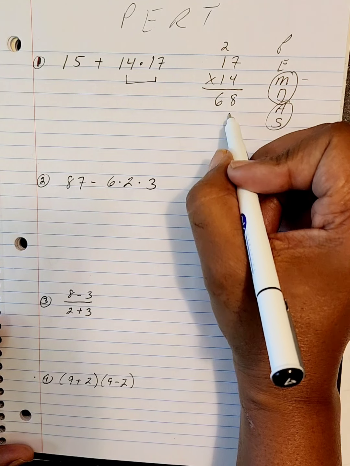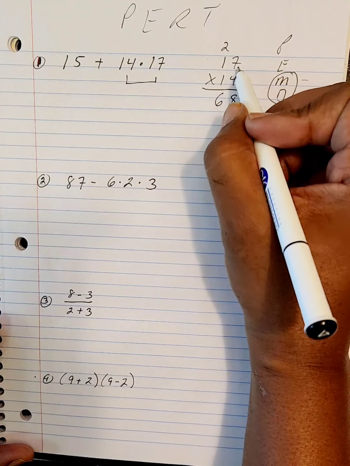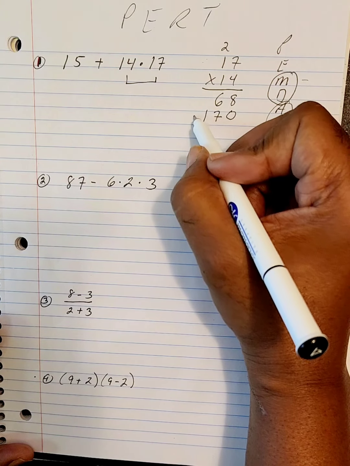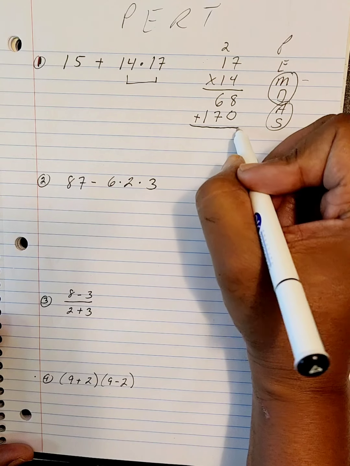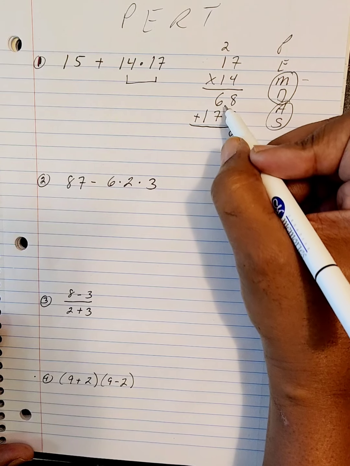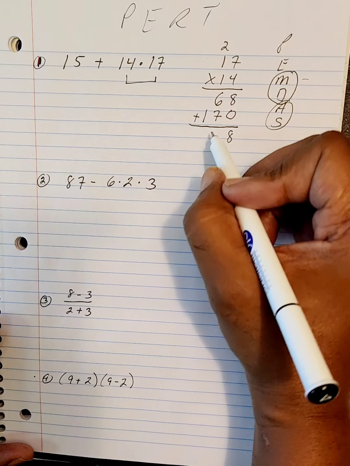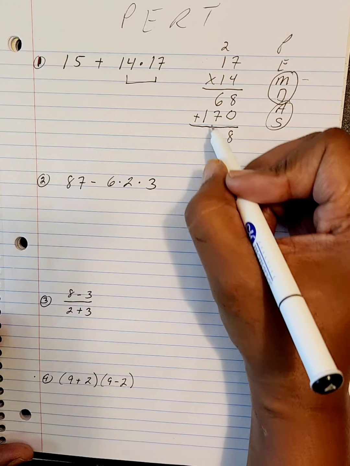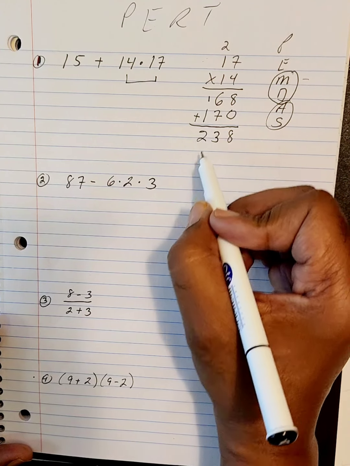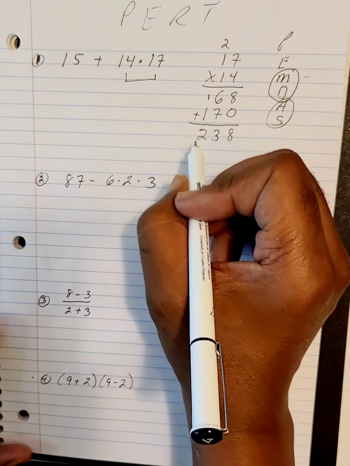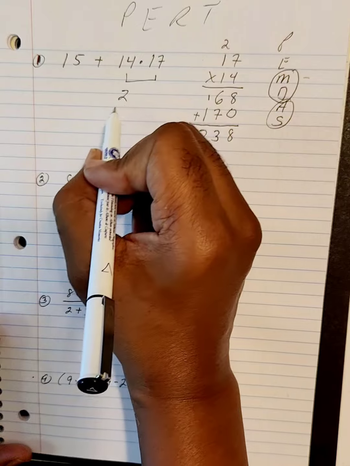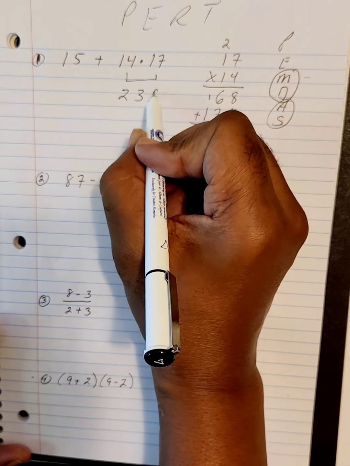Now, for the 1, we'll put a 0 here. 1 times 7 is 7. 1 times 1 is 1. And now we're going to add these together. 8 plus 0 is 8. 6 plus 7 is 13. So we'll put our 3 here and our 1 there. And 1 plus 1 is 2. Okay, so 17 times 14 is 238.